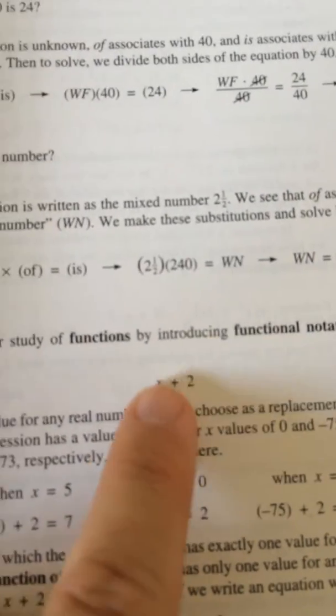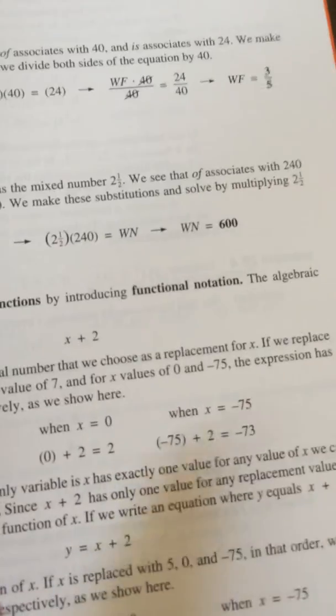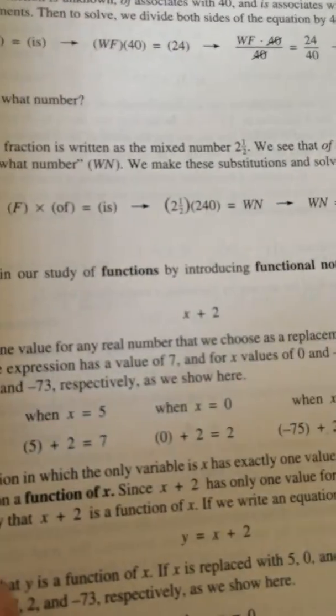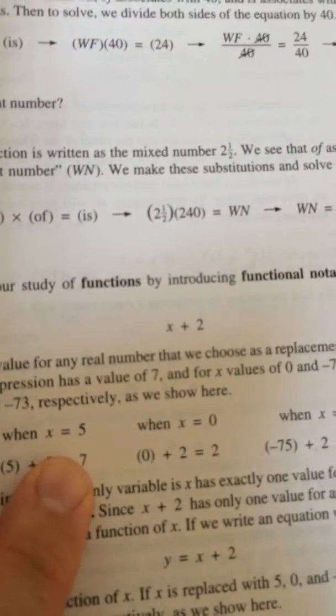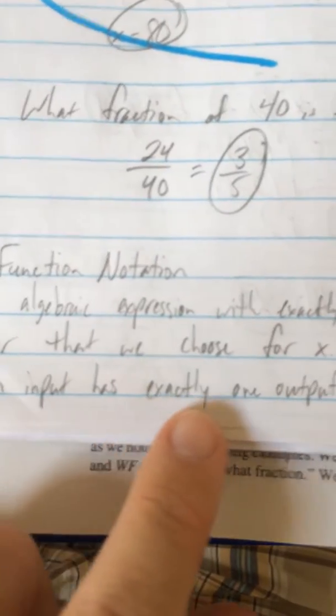In other words, if we have an equation, no matter what number I plug in for x, whether it be 5, 0, or -75, anything you want, every time you plug in a number, you're going to get a different answer. So one common way of saying that is each input has exactly one output. Okay, every input should come up with an answer every time.